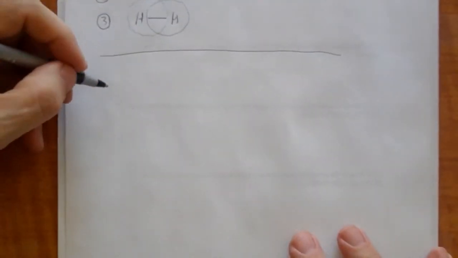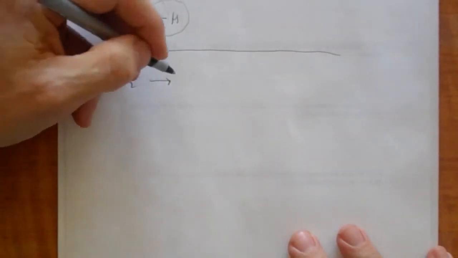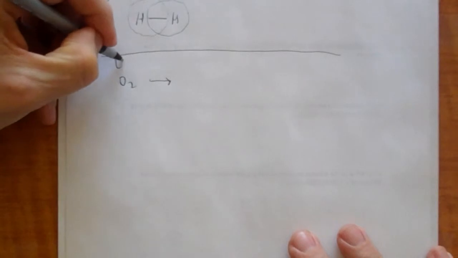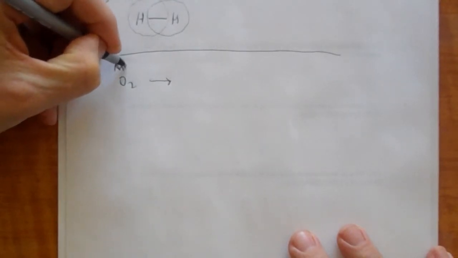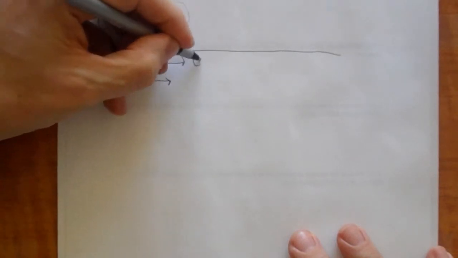Let's say that we're going to do O2. And we need the Lewis structure for that. Okay? Remember, we start with the molecular formula. That's in the question stem. Molecular formula. And that goes to Lewis dot structure.